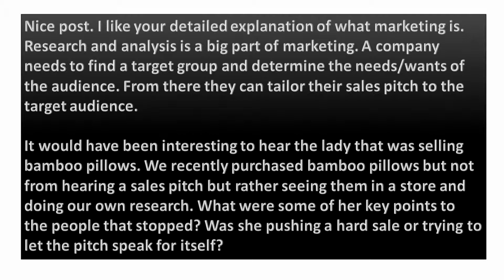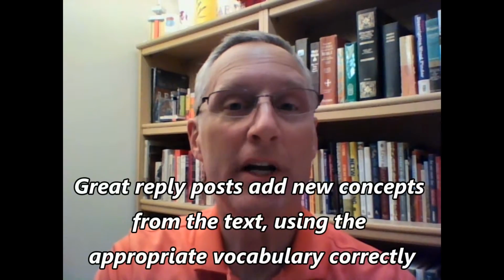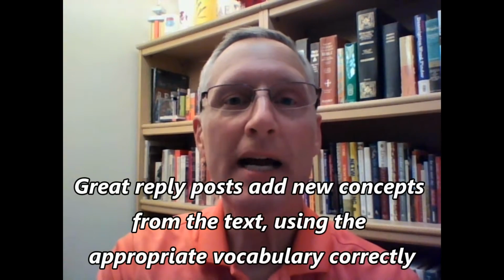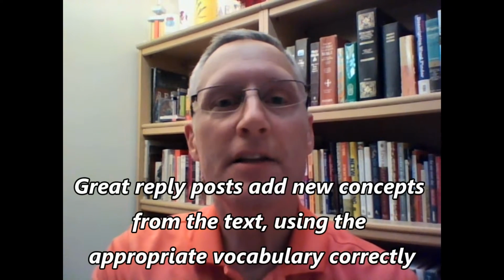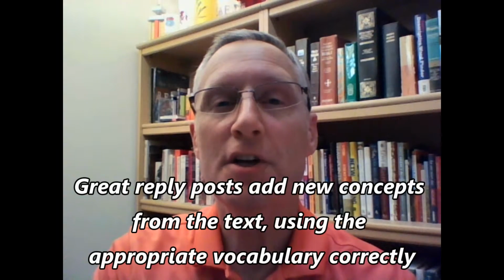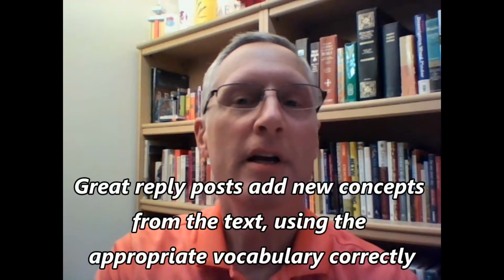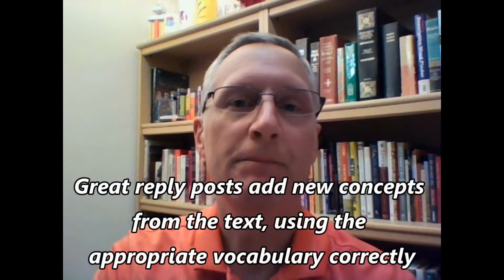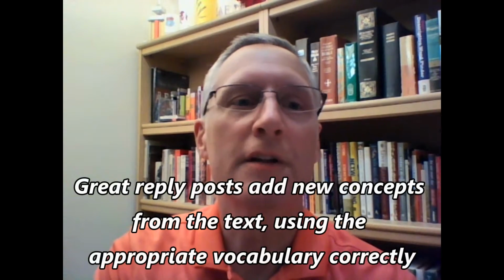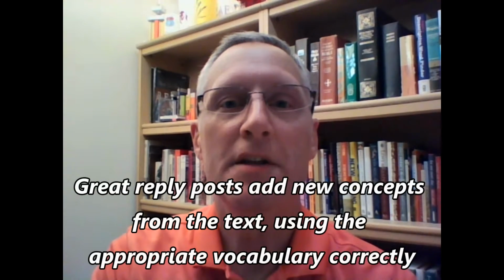So this is a little bit of an anecdotal or personal story to help explain the concepts of the assignment. So the initial post did touch on the concepts, but did not use the vocabulary from the text or from the discipline, such as target groups and needs and wants. So the reply post correctly and nicely added by pointing out that missing content and added in those new words and new terms and included the discussion on the importance of research in marketing and in developing and targeting markets. So again, this is an addition to what was said in the initial post.